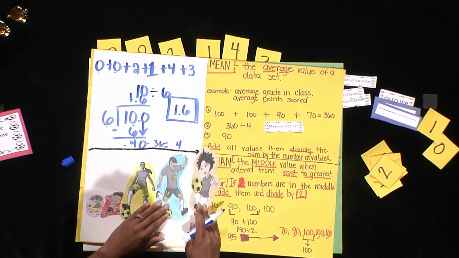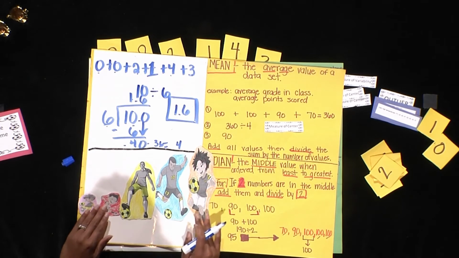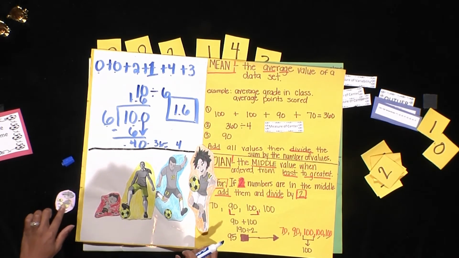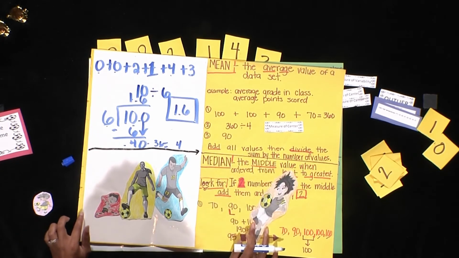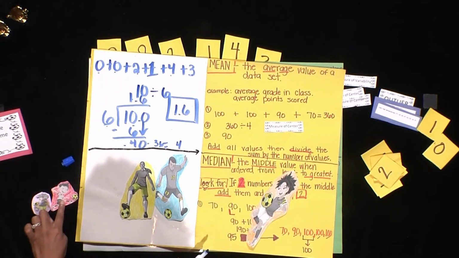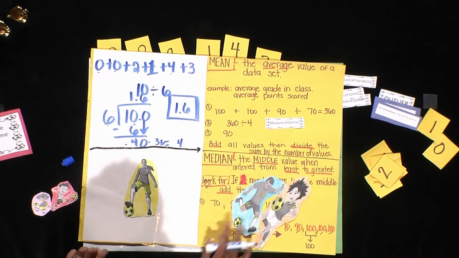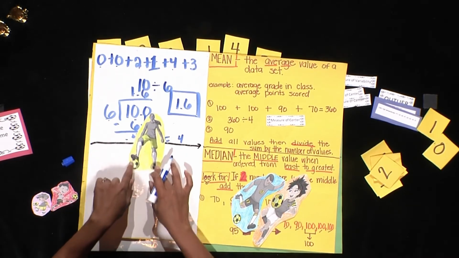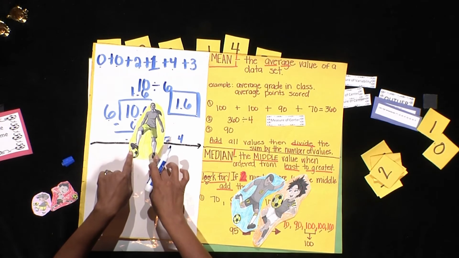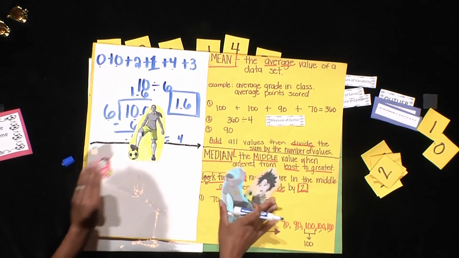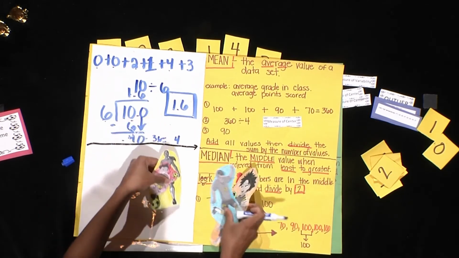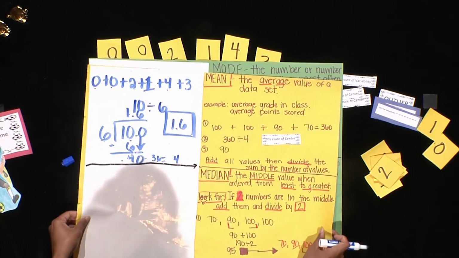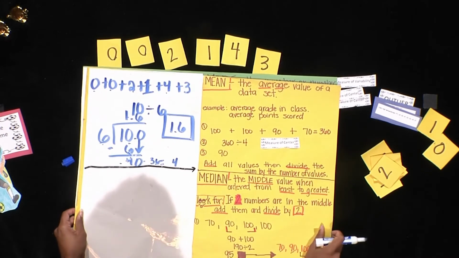And then I'm going to take the person that is in the middle, the median. I'm going to pull them off from left to right to figure out which one will be in the middle. Have 2 on each side. There's 1 left in the middle. She would be our median. She represents our median.